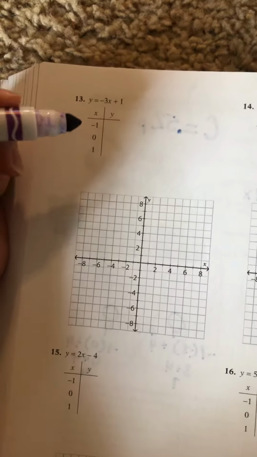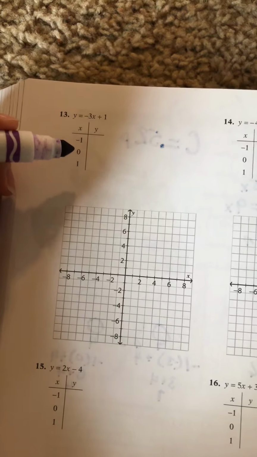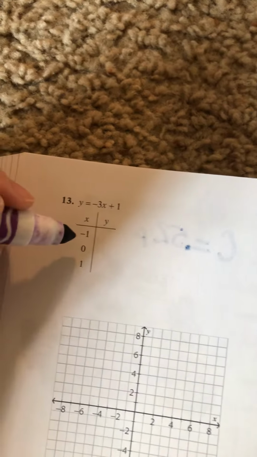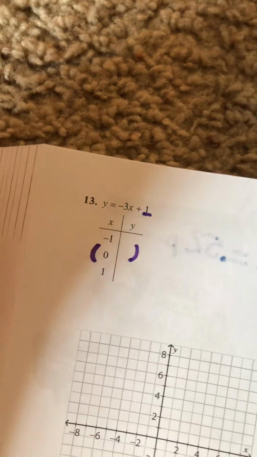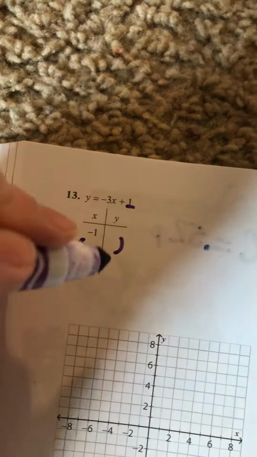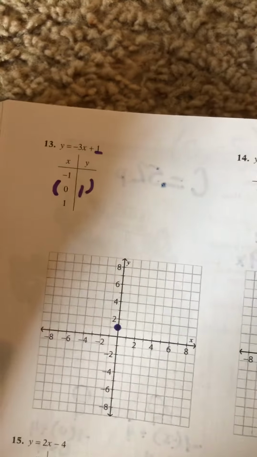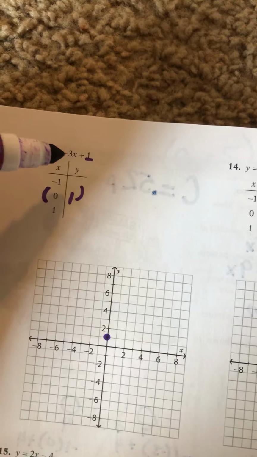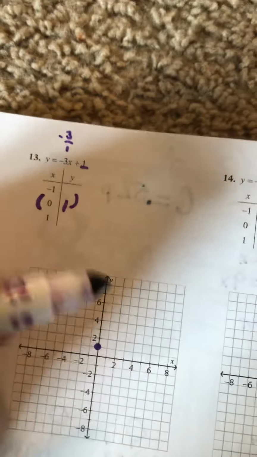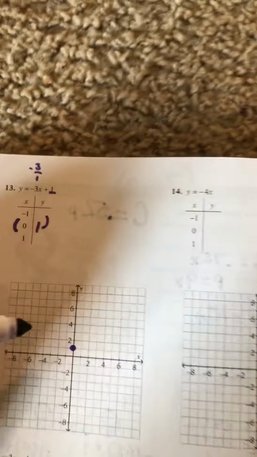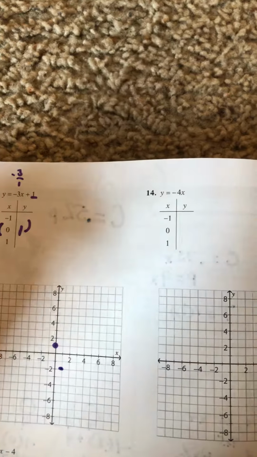One way, so they give you the options of -1, 0, and 1. Well, one way is just knowing, okay, if your ordered pair has a 0 right there, your y is always going to be this last number. So I'll just instantly put a 1 right there and graph 0, up 1 right here. Another thing to do is, okay, I have a slope of -3 over 1. Well then, all I have to do is go down 3 over 1.